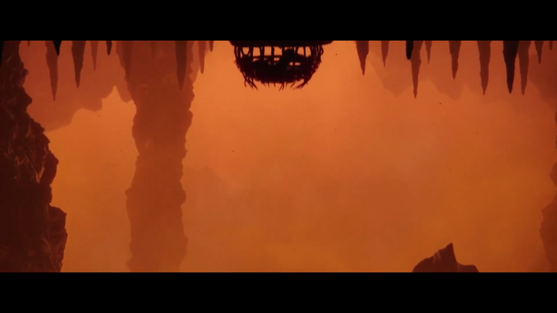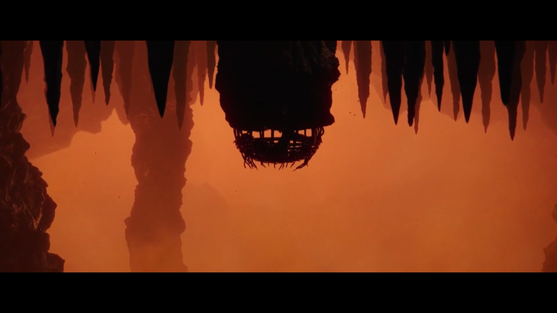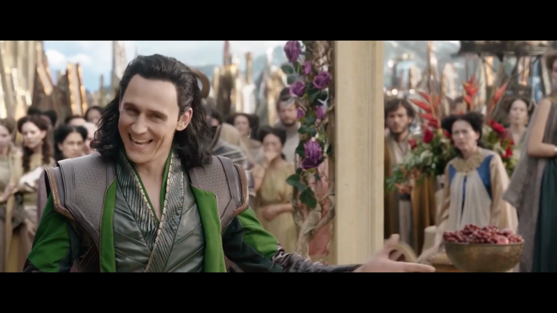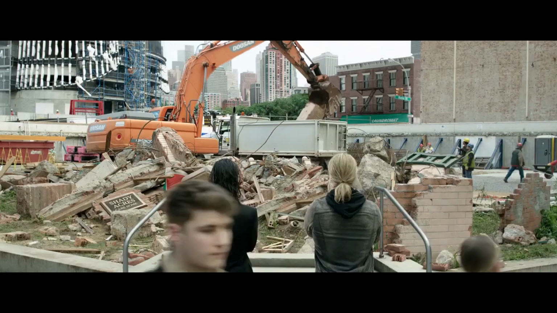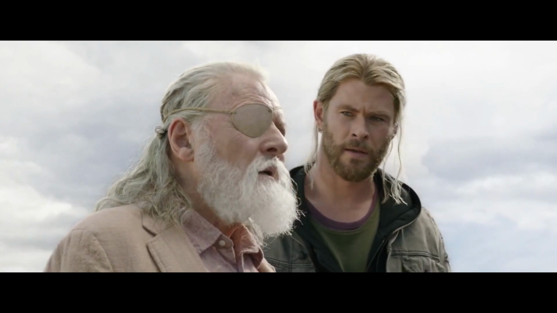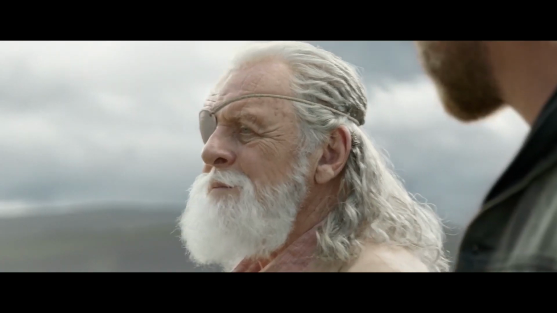The film is set 2 years after the events of Age of Ultron. Thor returns to Asgard to find his brother Loki posing as Odin. After exposing Loki, he agrees to help him find Odin. When they find him, he explains that Ragnarok, a prophesied destruction of Asgard, is on its way.